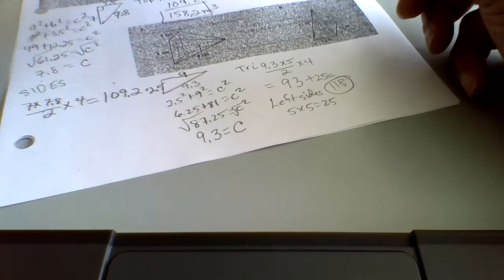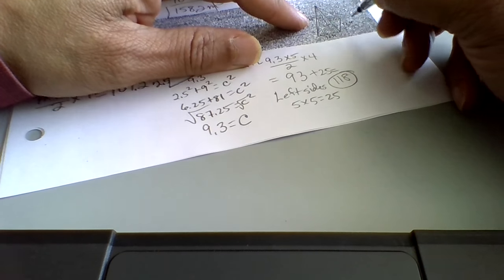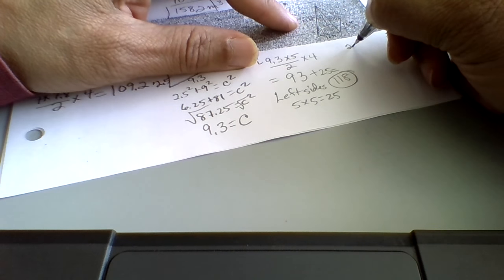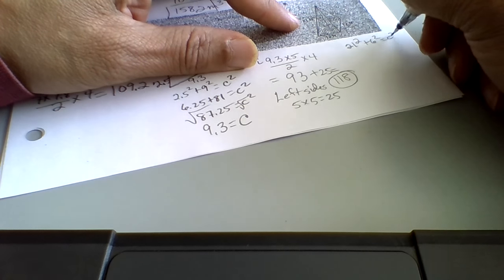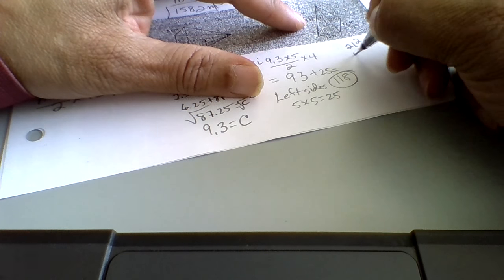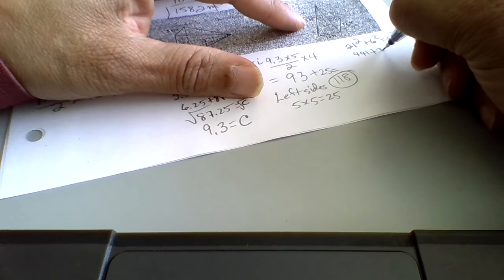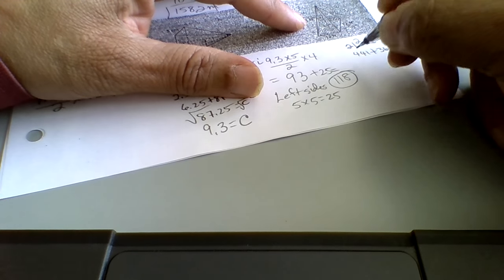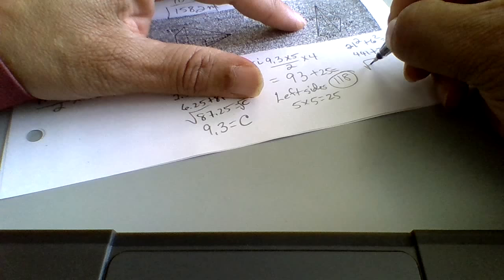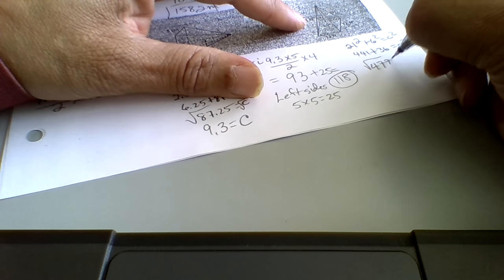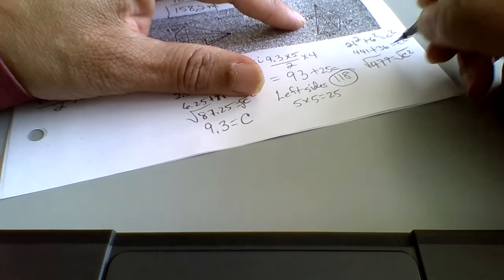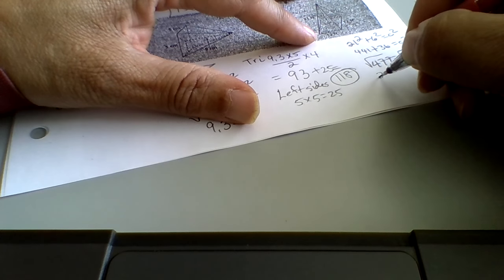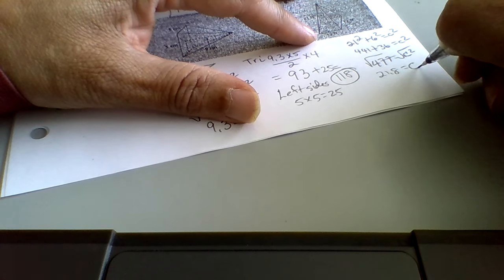And then the last one is 21 squared plus 6 squared equals c squared. 441 plus 36 is equal to c squared. The square root of 477 is going to equal c. And so 21.8 is going to equal c.